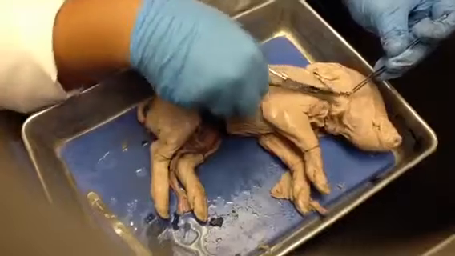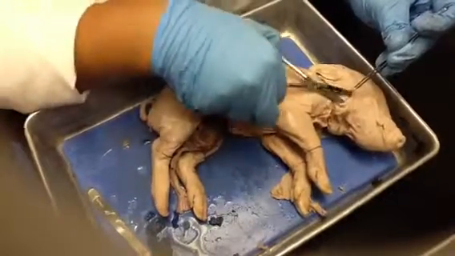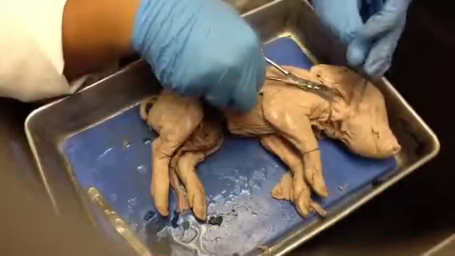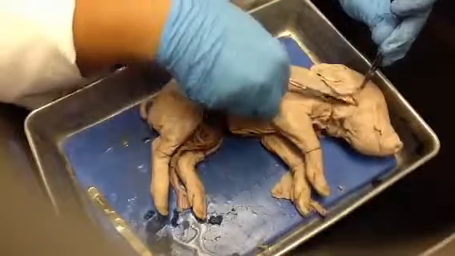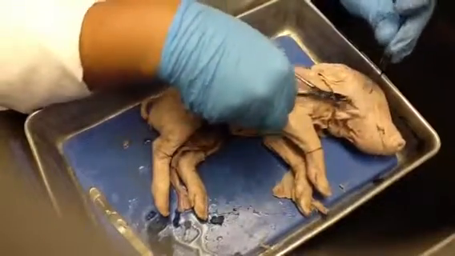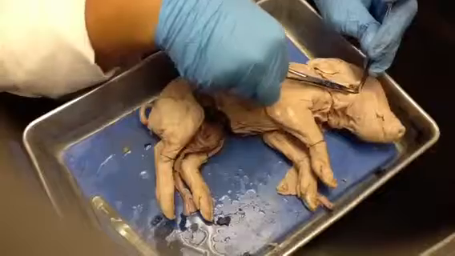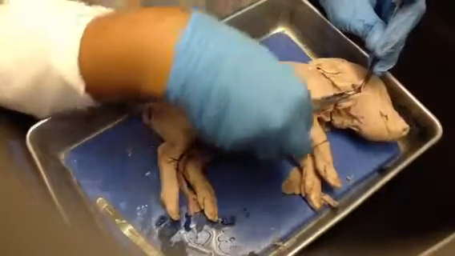So basically, when you're doing this dissection, you just want to make sure you keep yourself very superficial, so that you don't go deep, deep, deep. Not that there's a whole lot of space to go deep, because there really isn't.